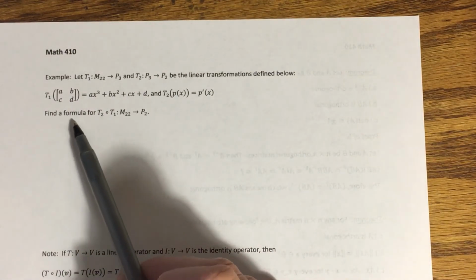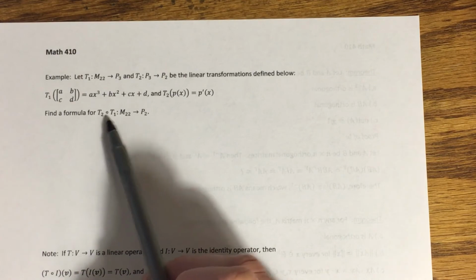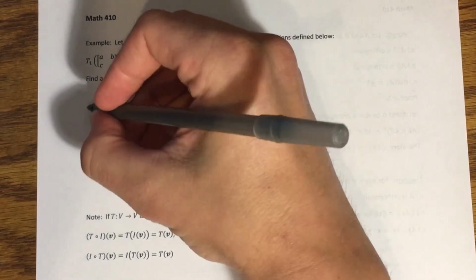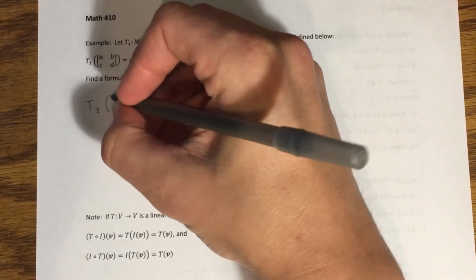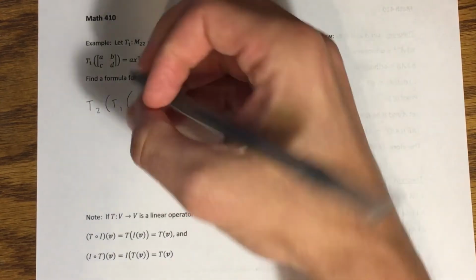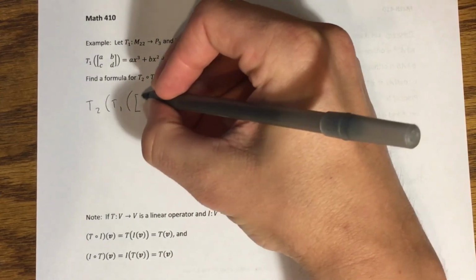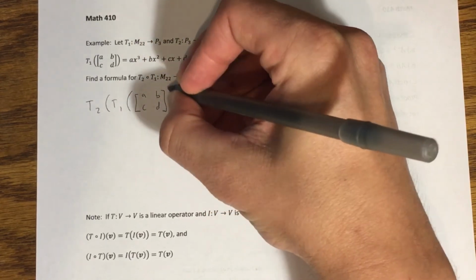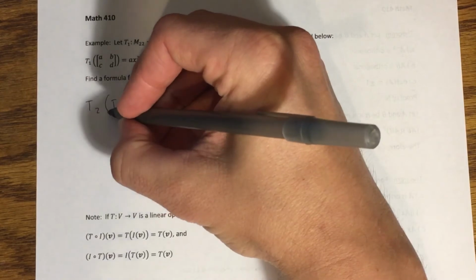So what we want is a formula for the composition of these two linear transformations. It's easy to do because if you think about what this means, we want to take something from our domain, T2 of T1 of, now the domain is the set of all 2x2 matrices. So I pick some arbitrary 2x2 matrix.